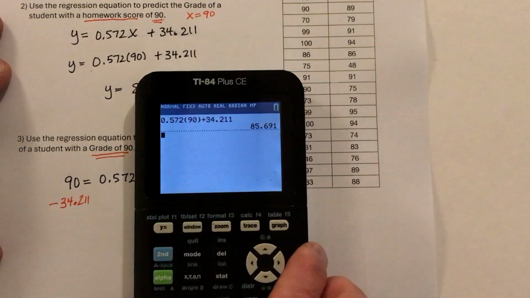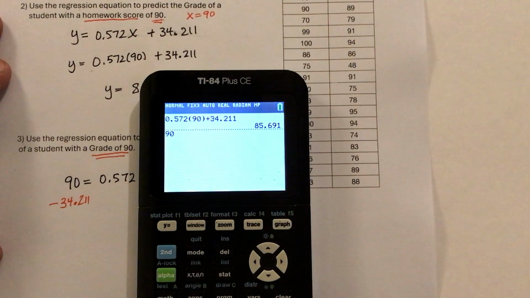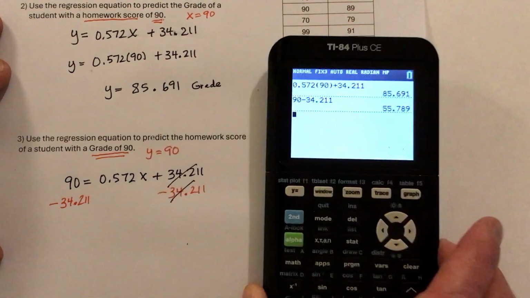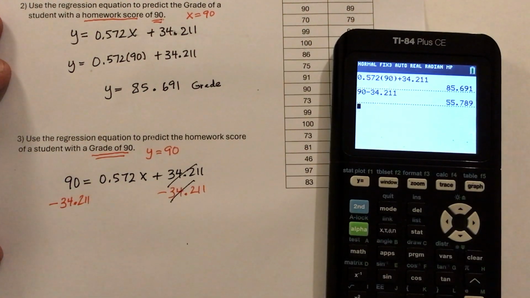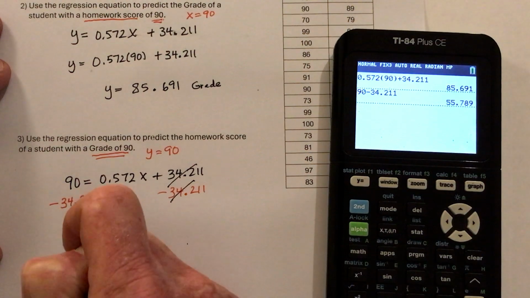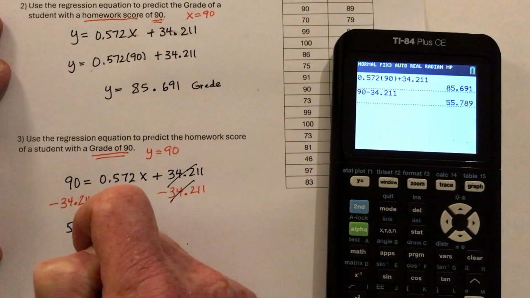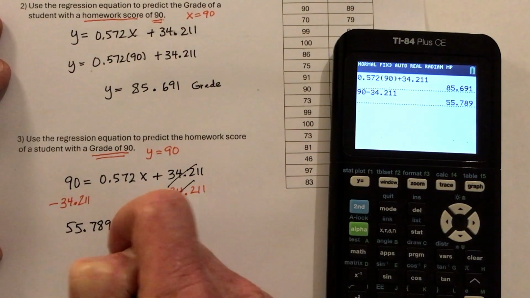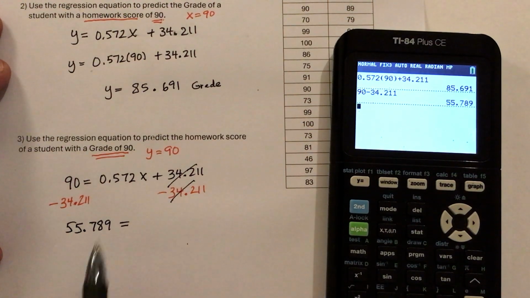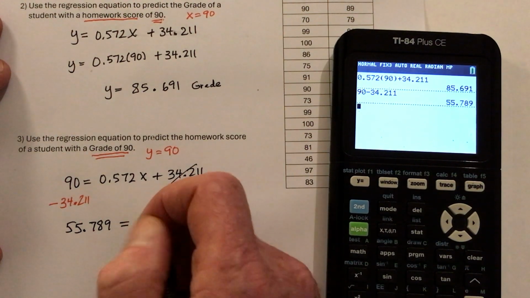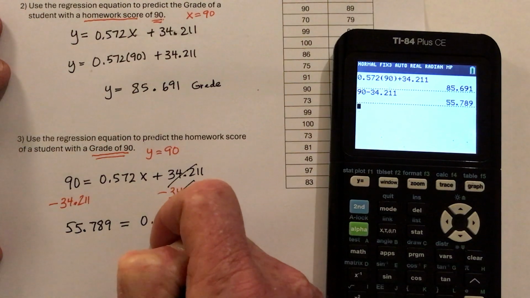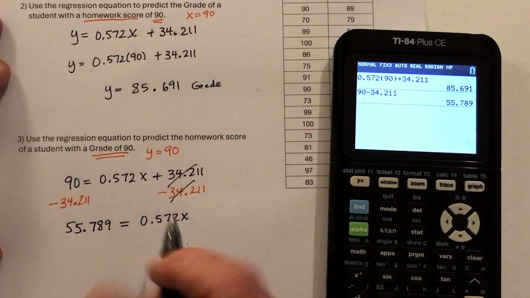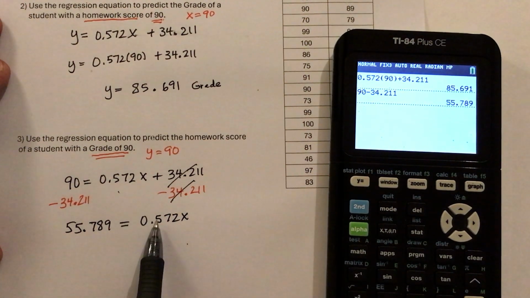And on the left side, I have 90 minus 34.211. So that's a 55.789. I like how they put those in order for us. And then on this side, there's still the 0.572x. So just this part, bring it down.